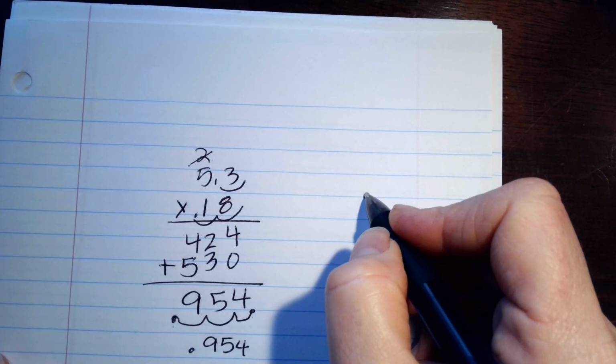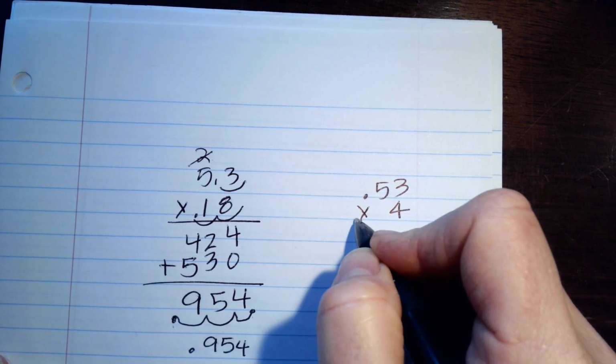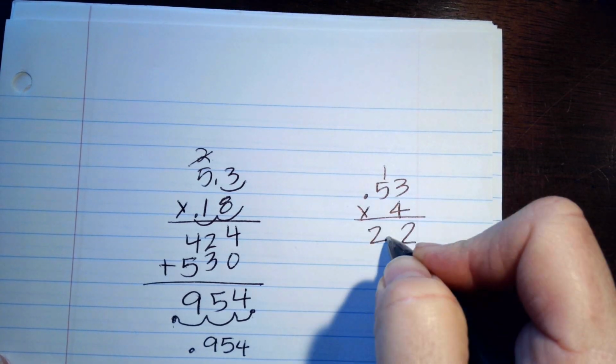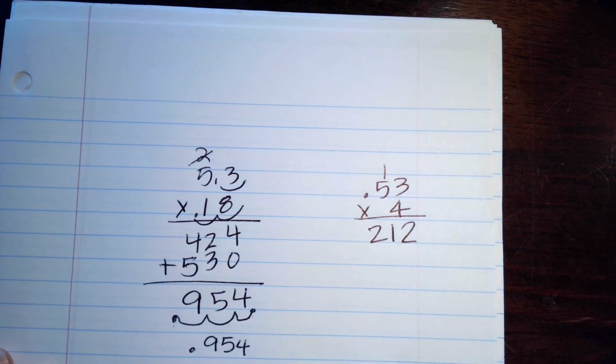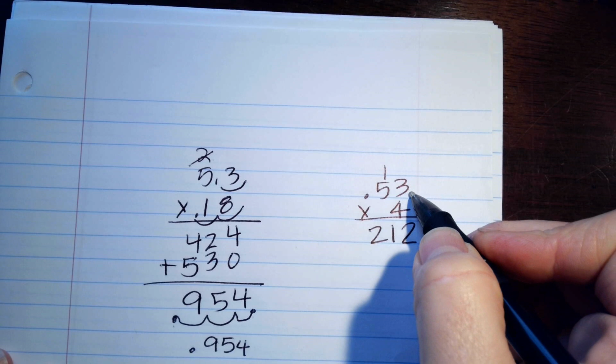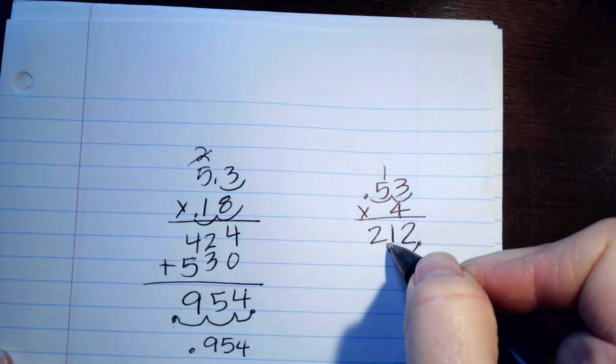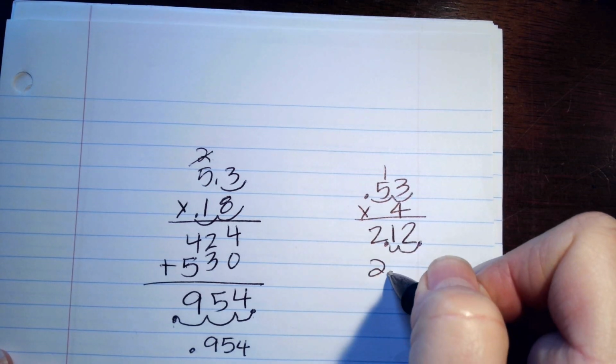Suppose I had 0.53 times 4, say. Then I would do my math just like normal. This does not have a decimal, so all I have to do is go in 1, 2. I put my imaginary decimal 1, 2, and the answer is 2.12.